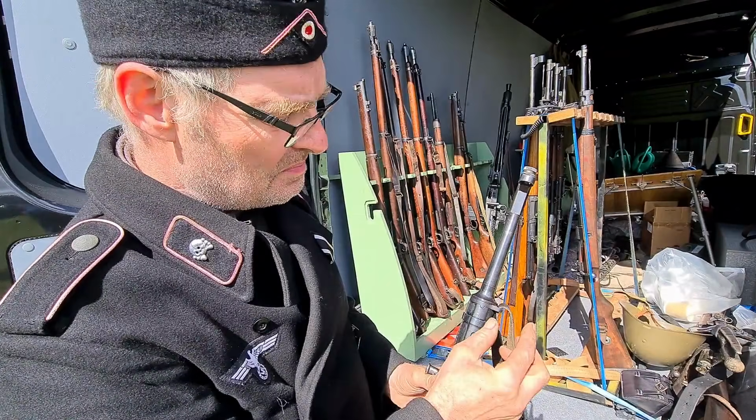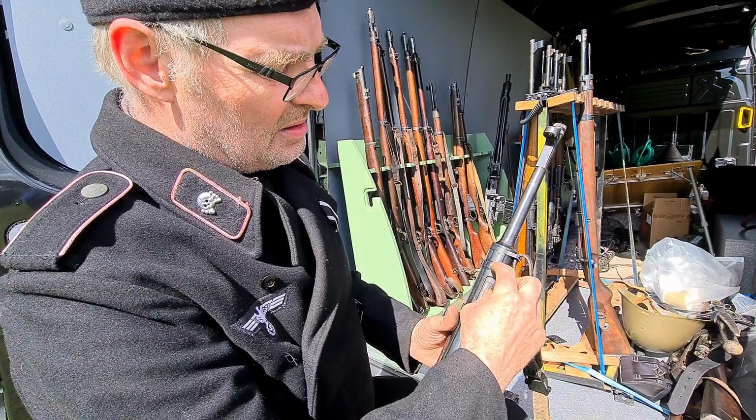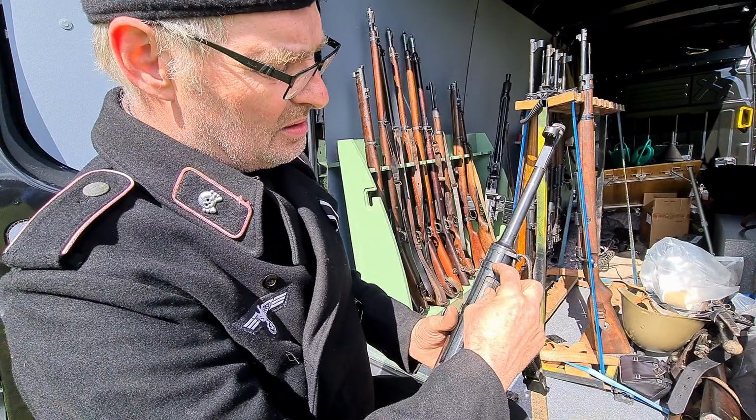The barrels of the weapons are only 3 millimeters in diameter so that normal ammunition cannot be used.